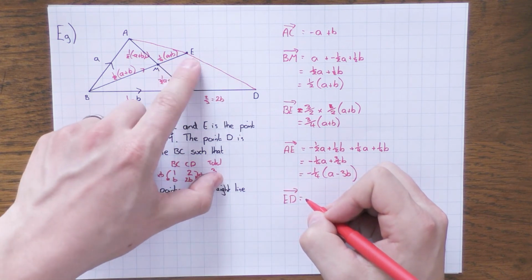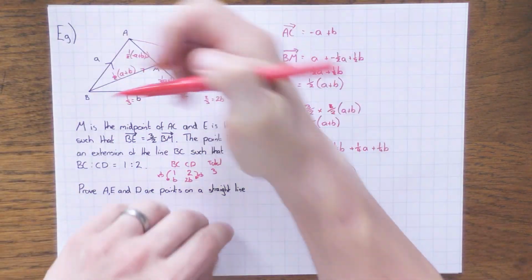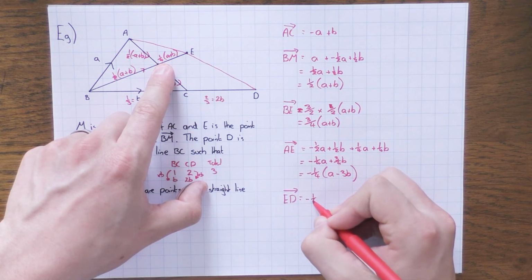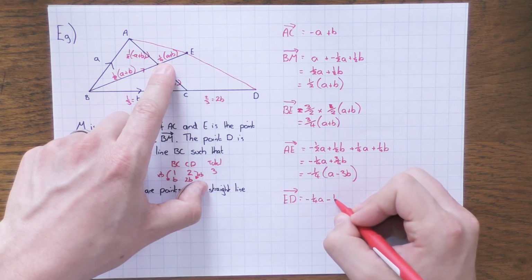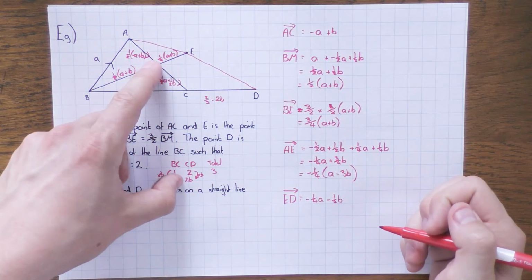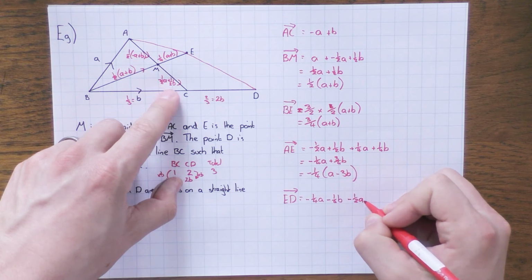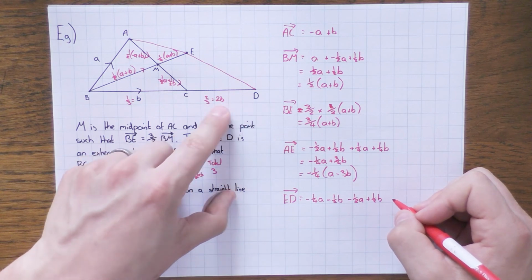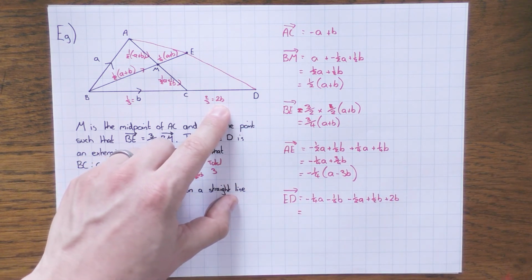So going this way, I'm going against the flow here. Remember, I did B to E, which is that way, so I'm going against that. So I need to do minus a quarter. I'm going to expand the bracket again. So minus a quarter A minus a quarter B. So I've gone that way. Then I'm flowing with it, so that's fine. That's minus a half A plus a half B. And then this bit here, which is just 2B, so plus 2B. Don't fractions make this a little bit more entertaining?